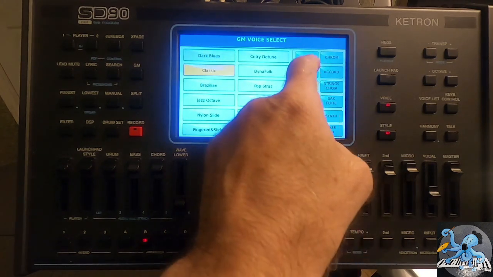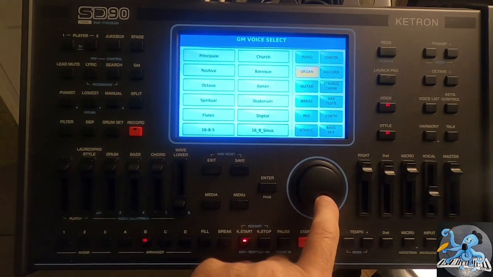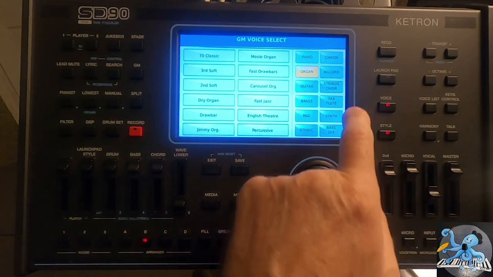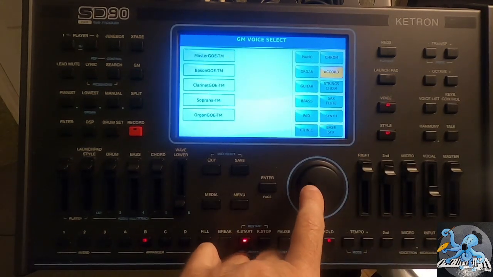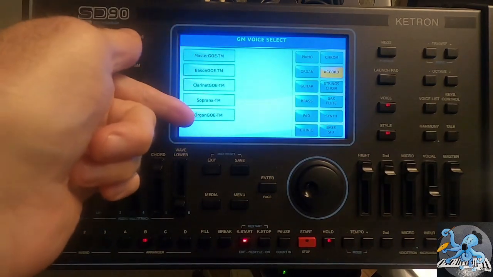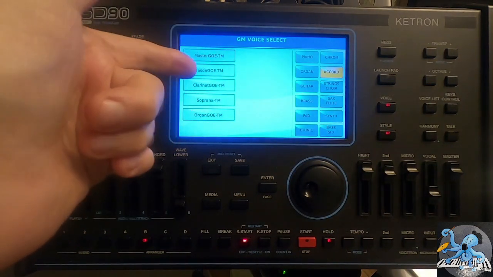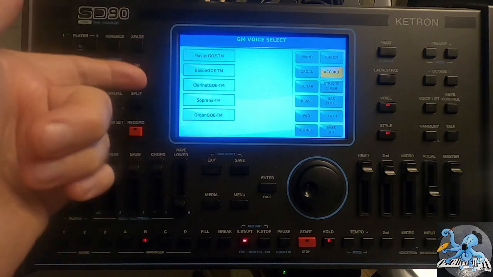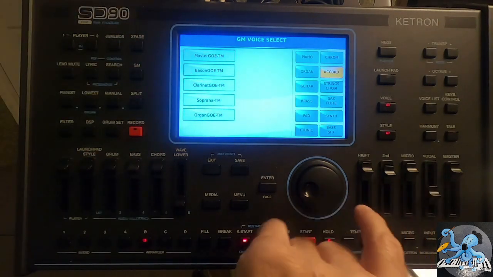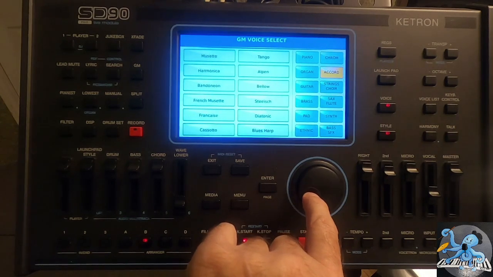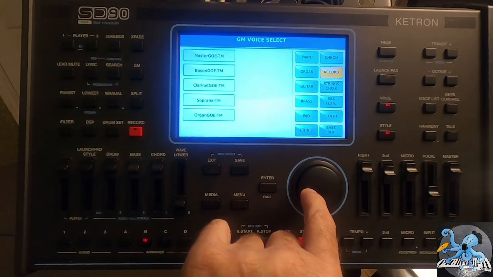For example, if I press organ, okay, let me see accordion, because I don't have any user organ. But in accordion, I have my user accordion voices: Guarini Oro Elegant bassoon, Guarini Oro Elegant clarinet, Guarini Oro Elegant soprano, and so on. Those are my user voices. If I go back here, I have my factory voices.